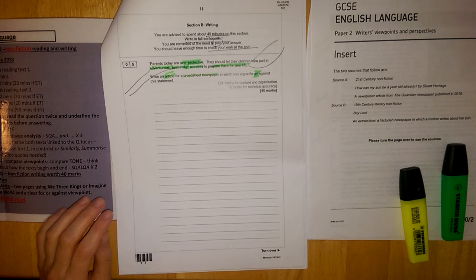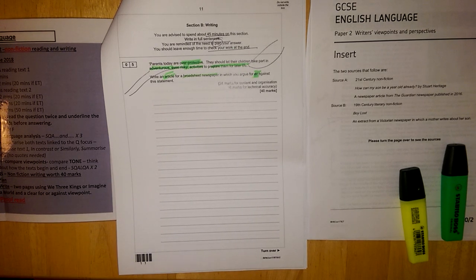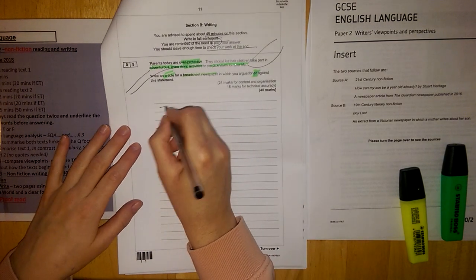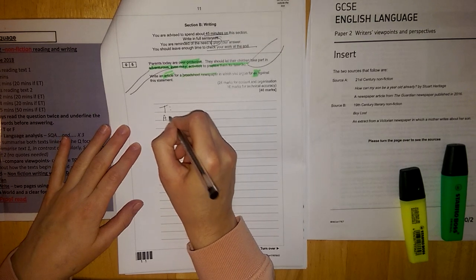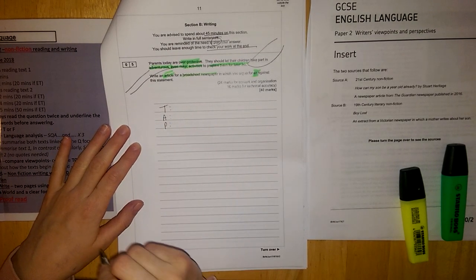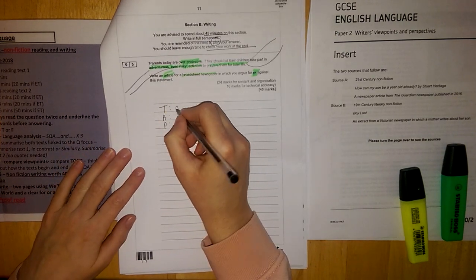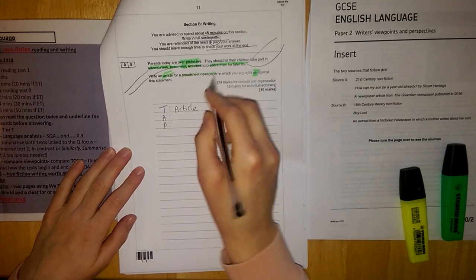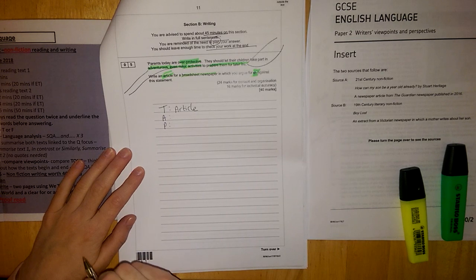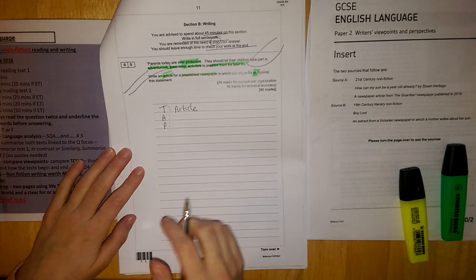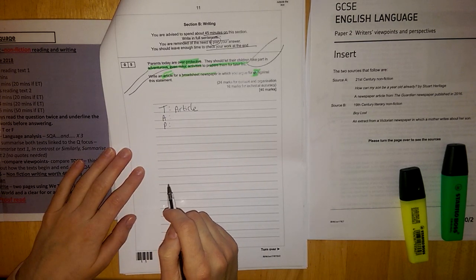The first thing we do is tap or pat the question. So T is the text type, A, the audience, P, your purpose. Text type is here, it is an article for a broadsheet newspaper. We write formally whatever we're asked to write in this exam.